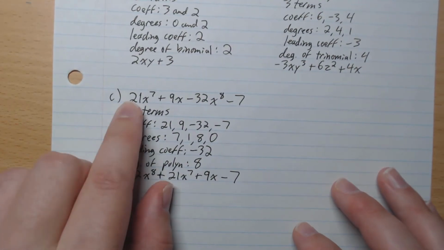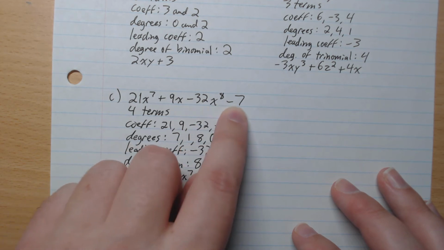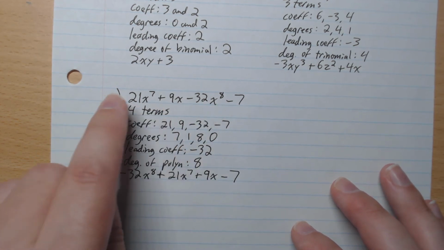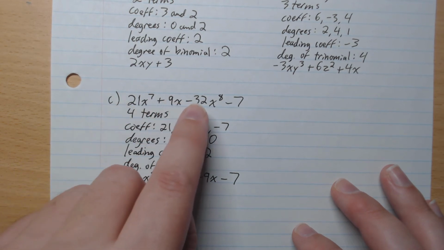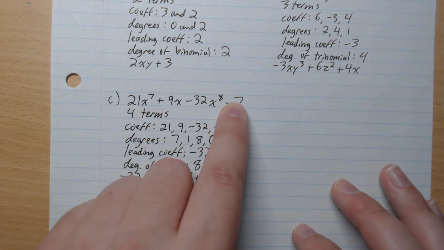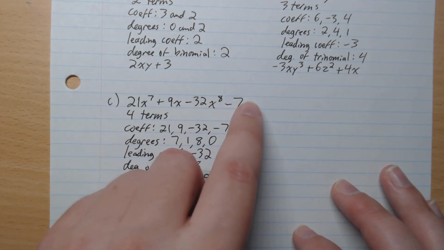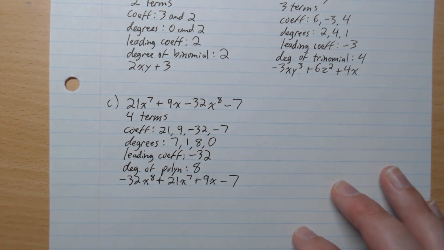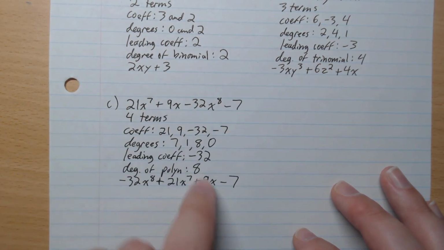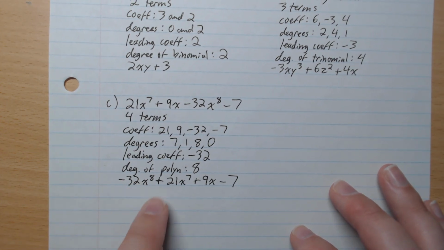C, 21x to the 7 plus 9x, negative 32x to the 8 minus 7, like that. So we have 4 terms, 1, 2, 3, 4. Coefficients, 21, 9, negative 32, negative 7. Degrees, 7, 1, 8, 0. Leading coefficient, negative 32. The degree of the whole polynomial is 8. Descending order, negative 32x to the 8 plus 21x to the 7 plus 9x minus 7.